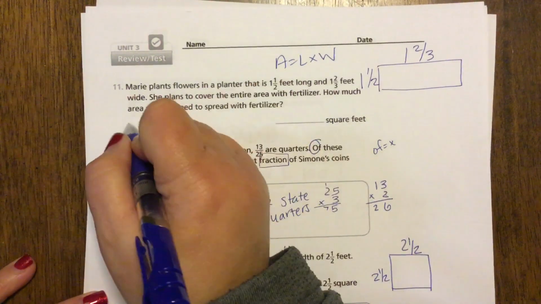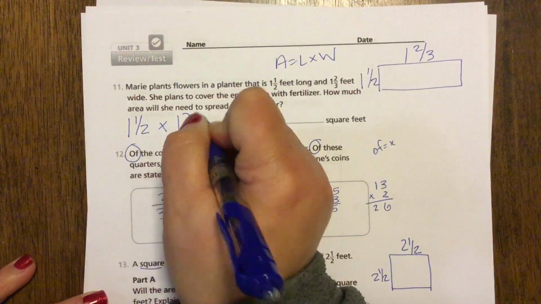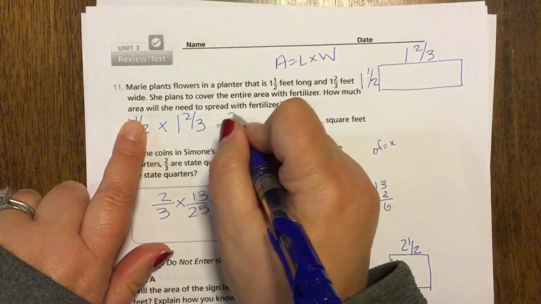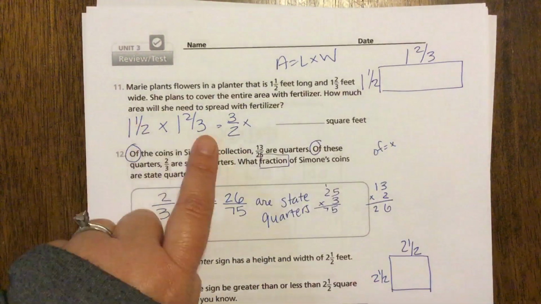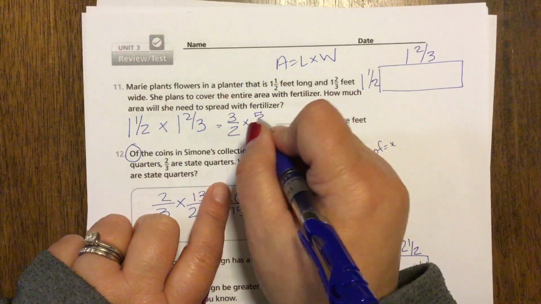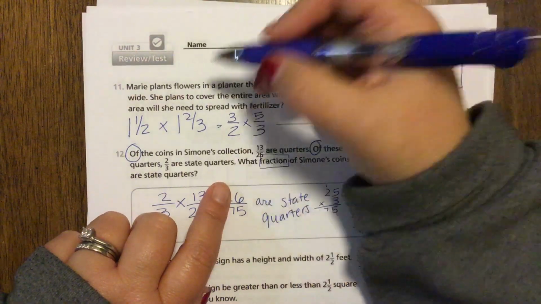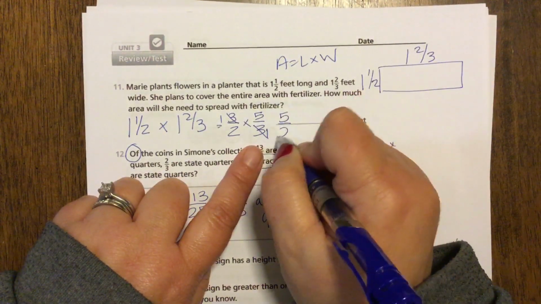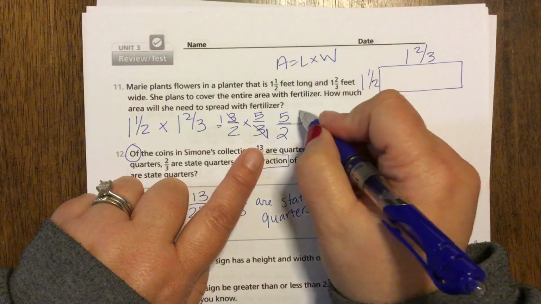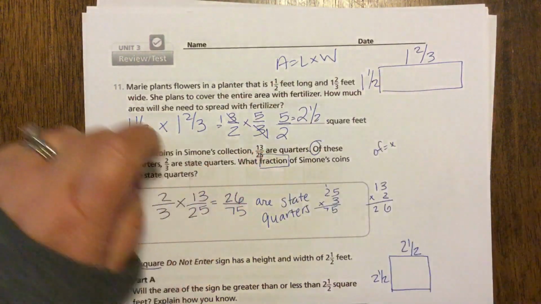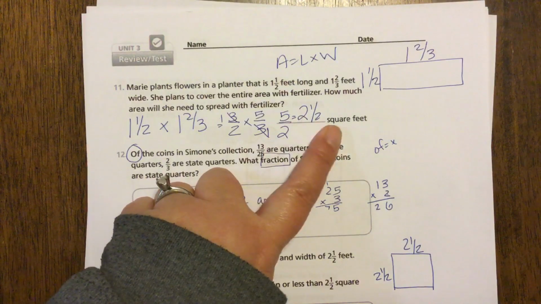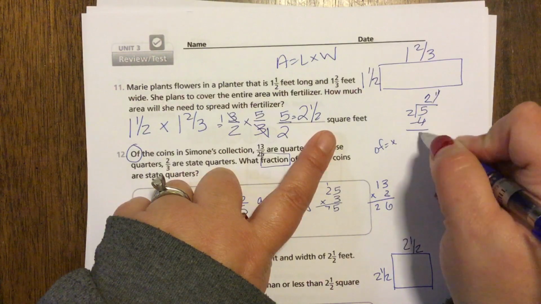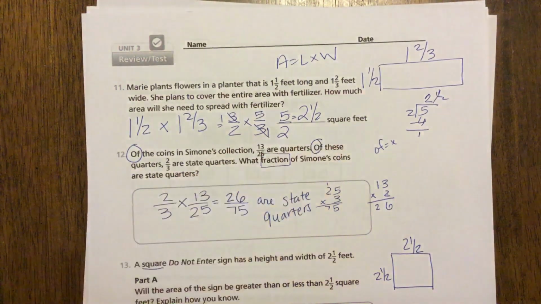Okay, so we're going to multiply 1 1/2 times 1 2/3. Well, 1 1/2, 2 times 1 is 2, plus 1 is 3/2. Times 3 times 1 is 3, plus 2 is 5/3. I'm going to get rid of those 3's because they cancel each other out. And now I've got 5 halves, or 2 goes into 5 2 times with 1 left over, 1/2. She's going to have 2 and 2/4, because 2 times 2 is 4, that's 1 1/2. 2 1/2 square feet. Okay?